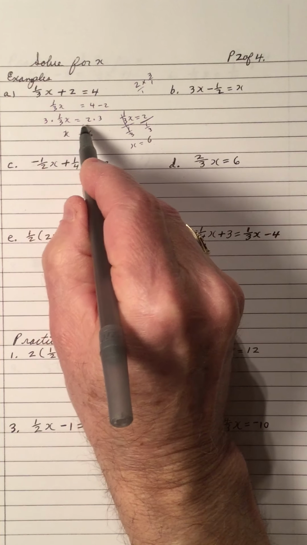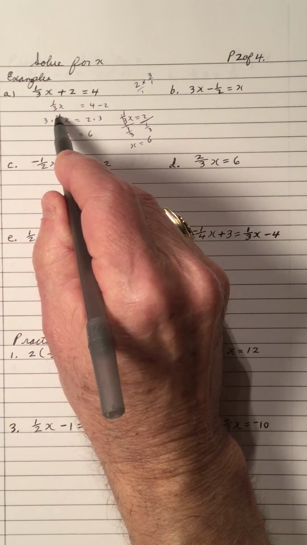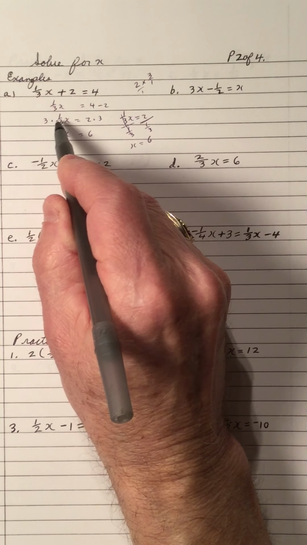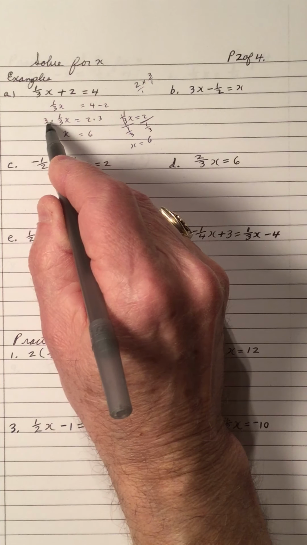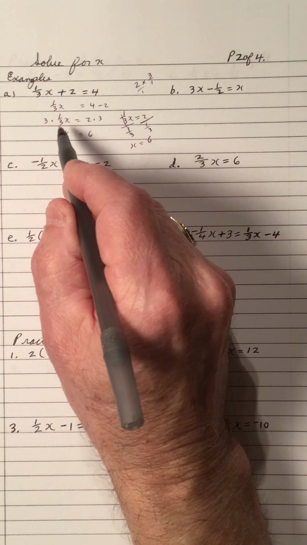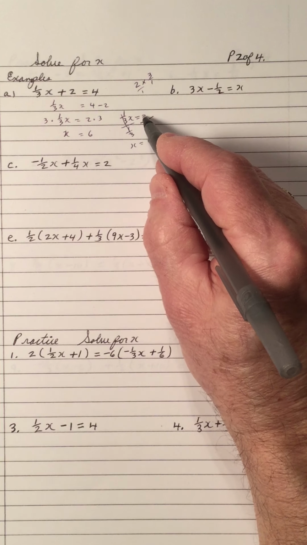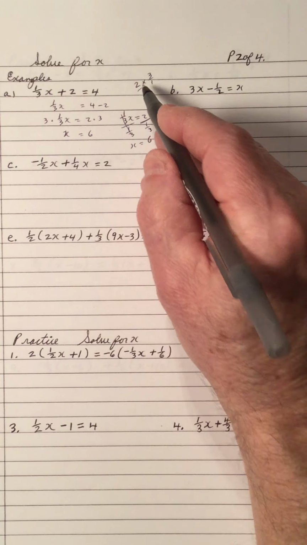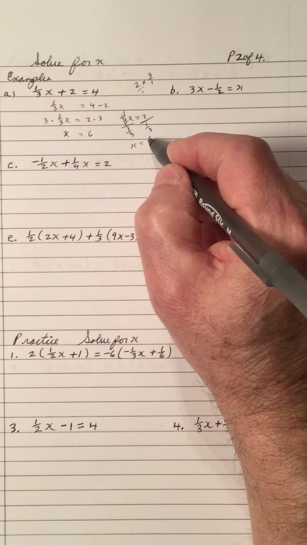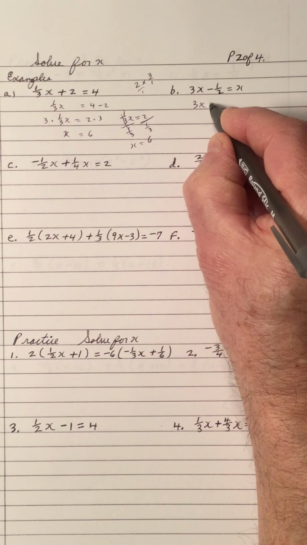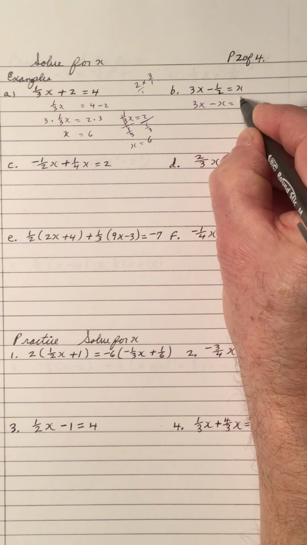So when you have a fraction, you can multiply at the end by the reciprocal. The reciprocal of 1/3 is 3, and 3 times the reciprocal gives you 1. Again, there's nothing wrong with taking the 2 and dividing by 1/3, multiplying by the reciprocal to get the 6. Your choice. B, 3x minus x equals 1/2.